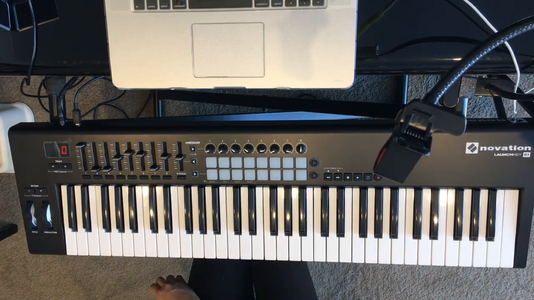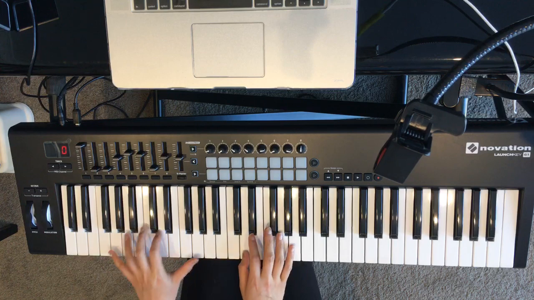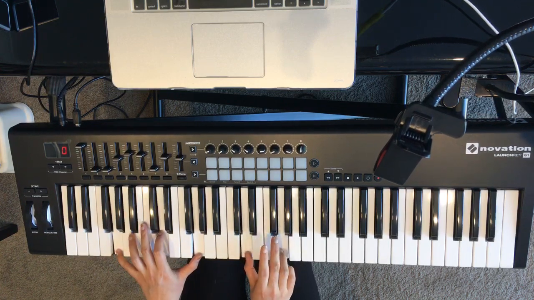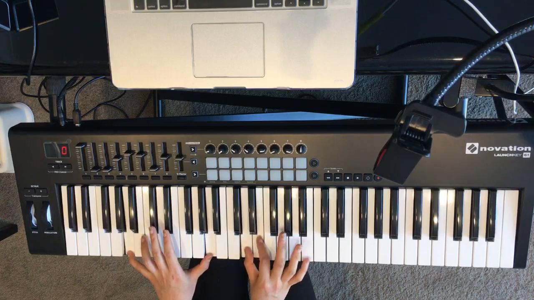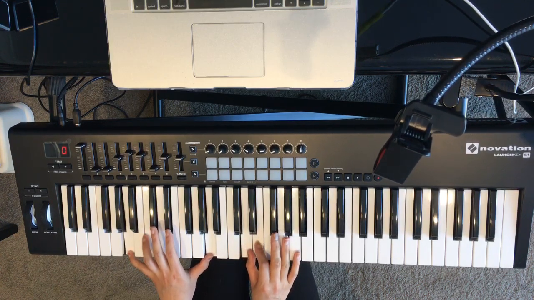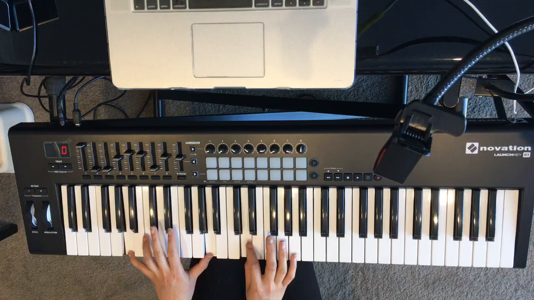Now, what was going on there? I was playing the bridge riff, and I was also harmonizing it. So I didn't harmonize it the whole time though. So that was not really harmonized. It was just pretty much the main tune on its own.